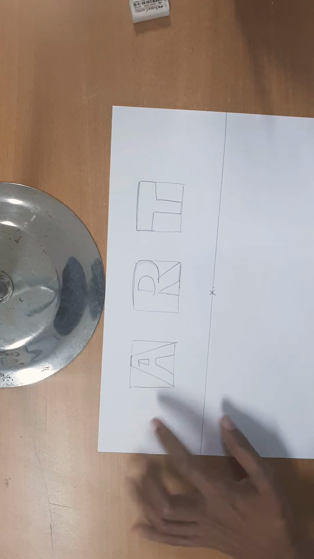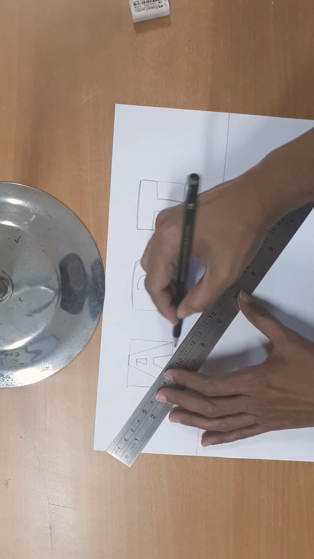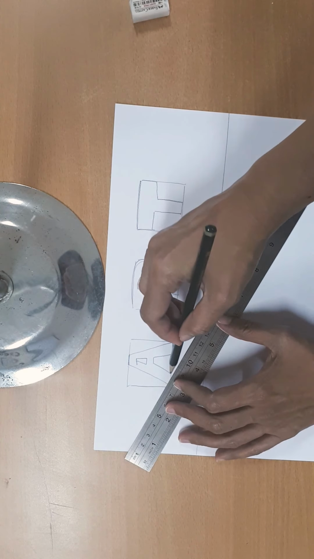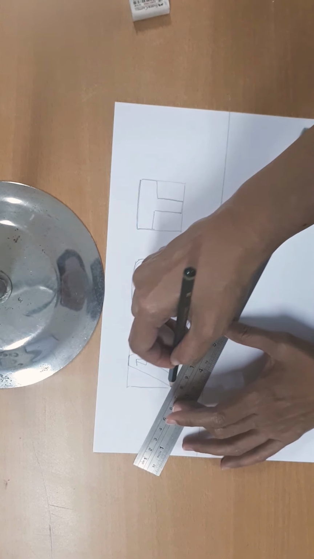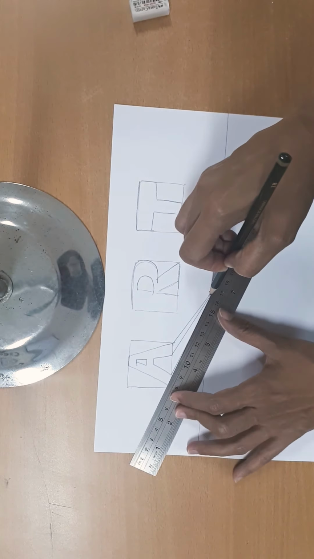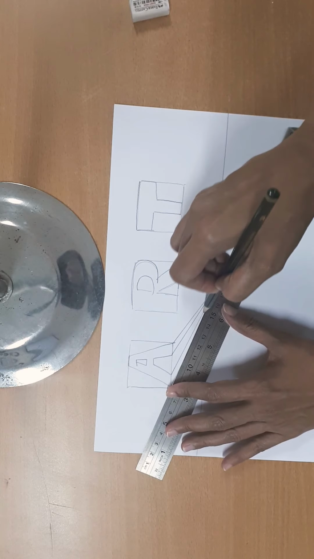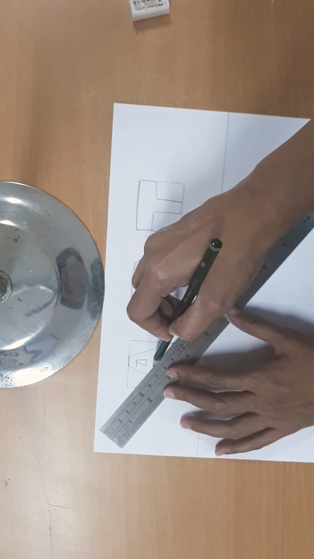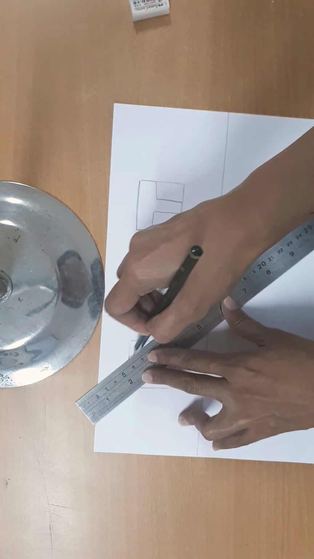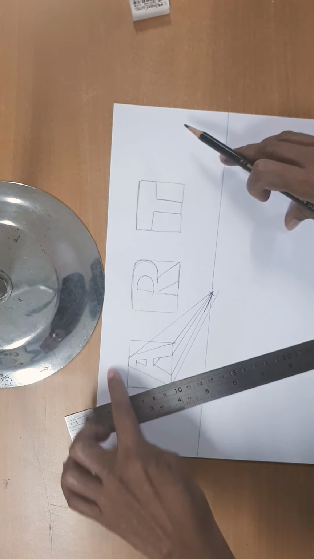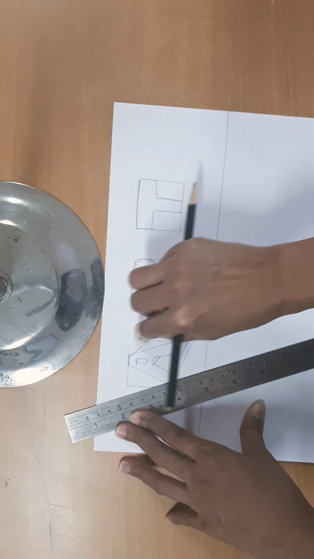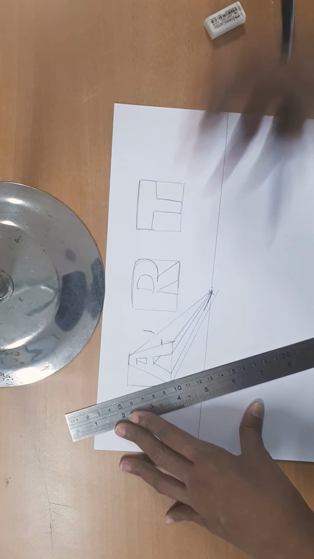Okay, now each corner of the letter, drag it to the vanishing point. One, two, okay, this one also drag it here, here, this one. Sorry, it's supposed to be here. You don't have to cross the letter, just here, and then the other side of the A, here. The unwanted lines will be erased. If you're confused, I'm going to erase the line of the square.